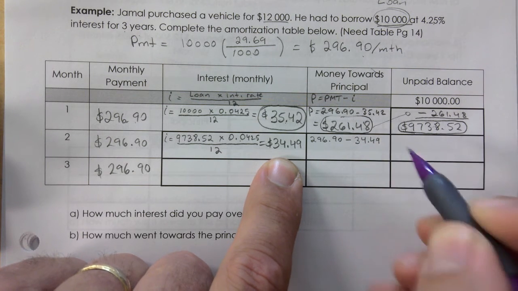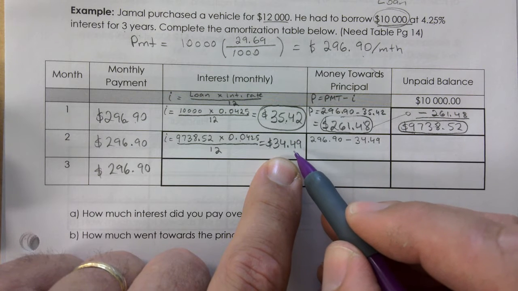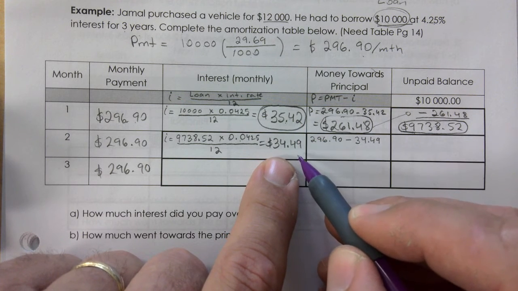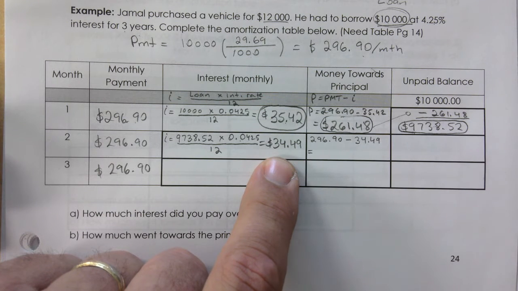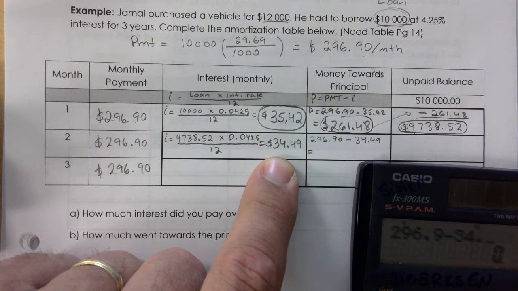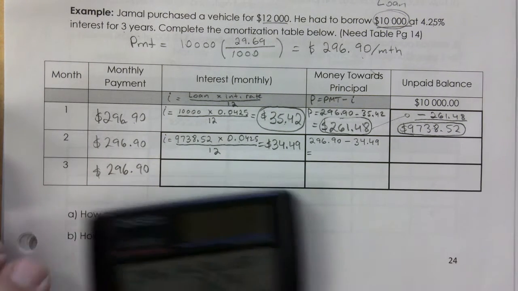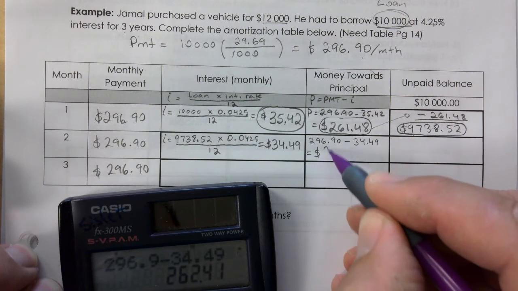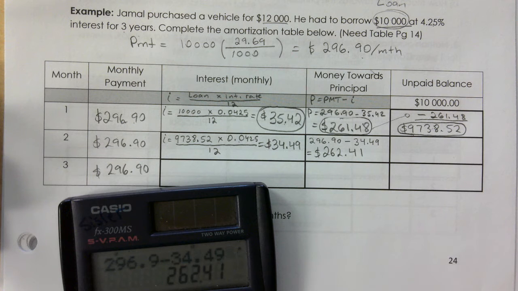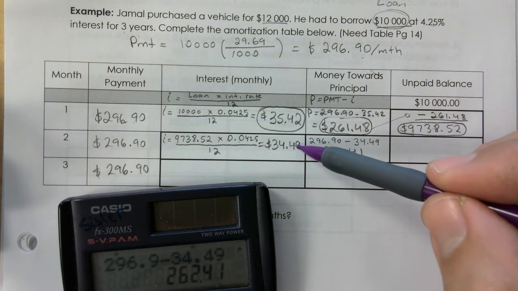By the way, you should see that the interest is slowly going down because you're slowly owing less, right? Over time, you owe less. So I'm going to go 296.90. If anybody is in accounting, you're going to love this stuff, right? Because you're really particular with numbers and you make sure everything carries over. So boom, boom.